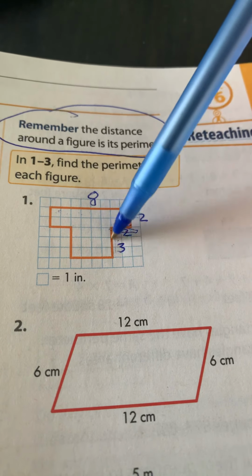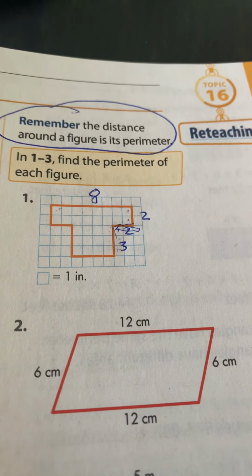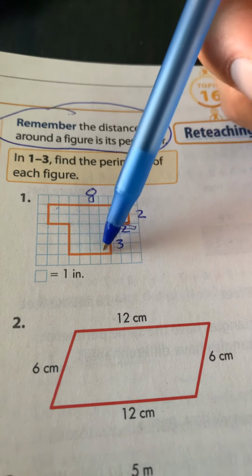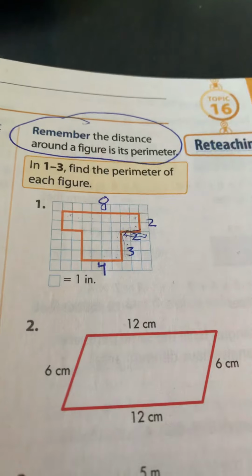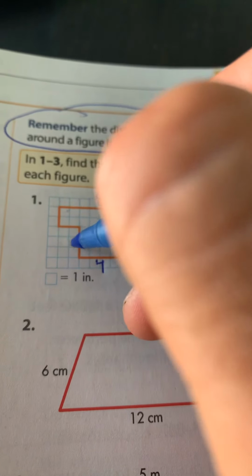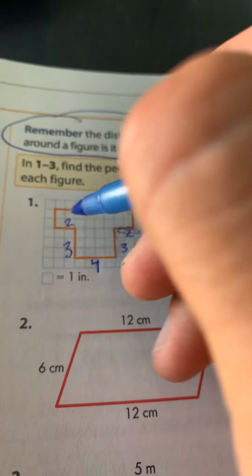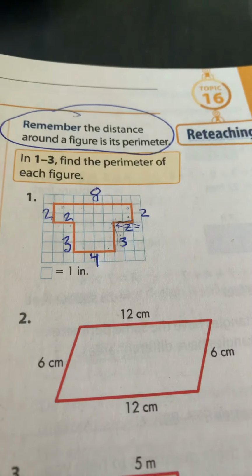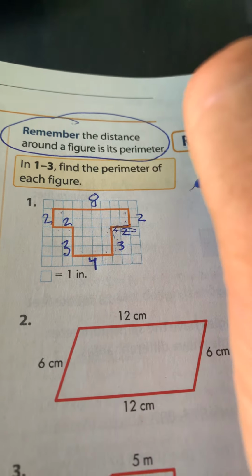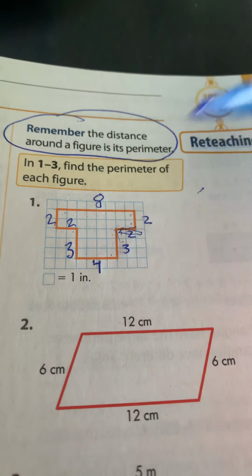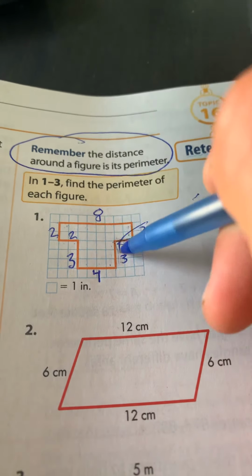Then we have to count going down. 1, 2, 3. Then let's count going over. 1, 2, 3, 4. So if we know this is 3 going up, this is going to be 3, 2. 1, 2 going over, and then 2 more going up. So you would just add all those up. Well, we know, boys and girls, let's look. 2 plus 2 is 4, so that's 4.